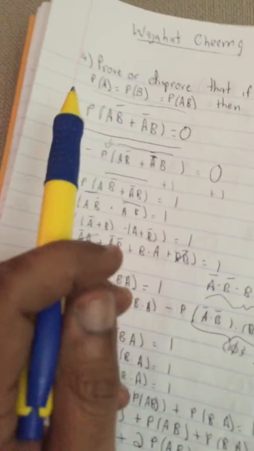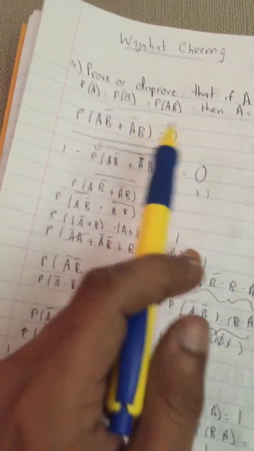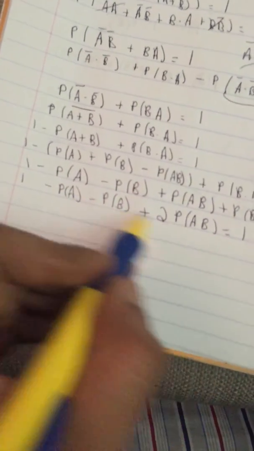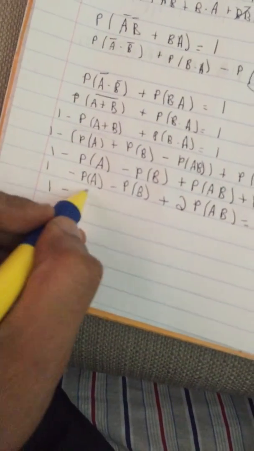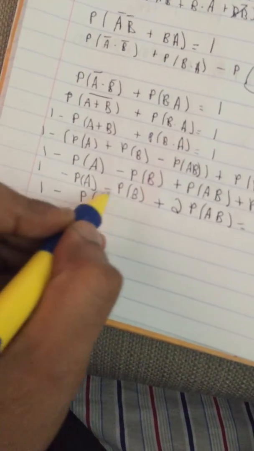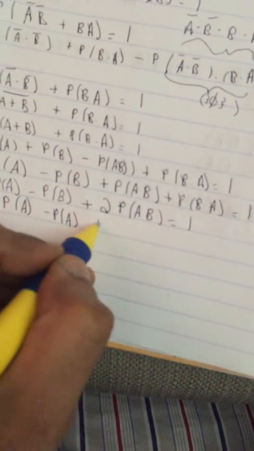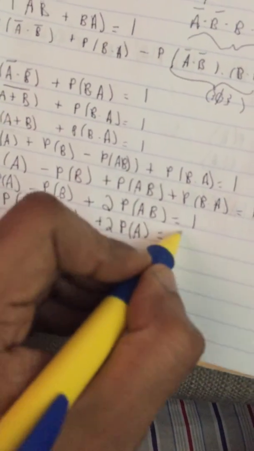Now we can start using our initial condition, which was that we assumed that PA equals PB, which equals PAB. Since everything is equal, we can write it all in similar terms. So let's just stick with PA. Minus PB just equals minus PA, and 2 PAB equals 2 PA, which equals 1.